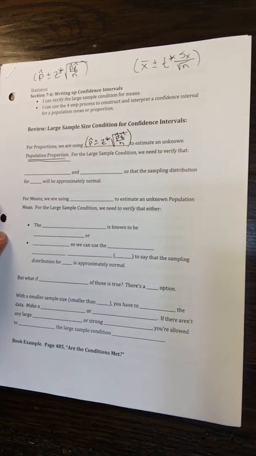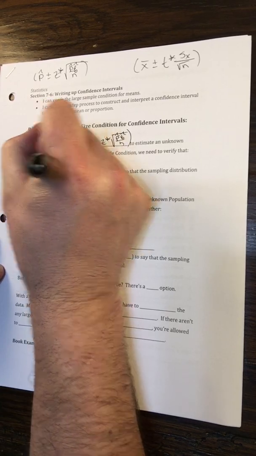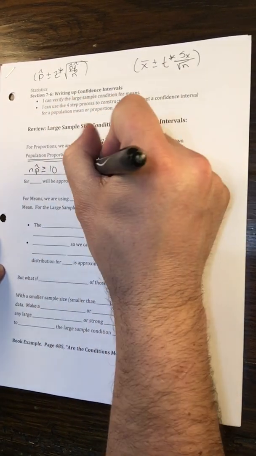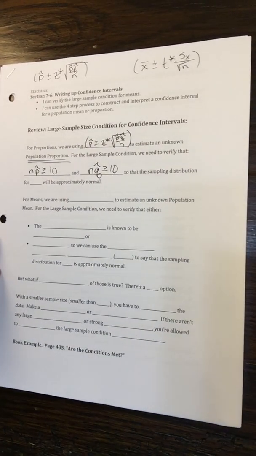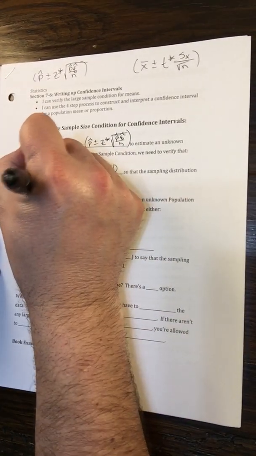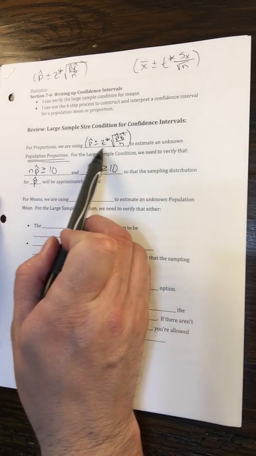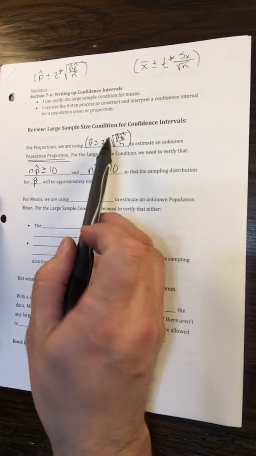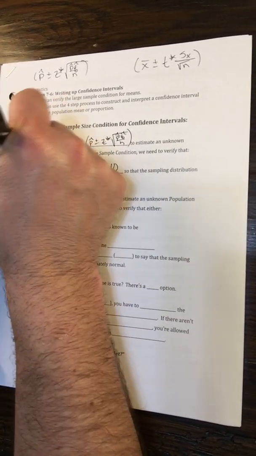For the large sample condition, we have to verify that N times P hat is greater than or equal to 10, and N times Q hat is greater than or equal to 10. So that the sampling distribution for P hat, we can say is approximately normal. If we can't say it's normal, we've got no business using a Z star because that comes from a normal curve. Okay, that's the condition for P hats.